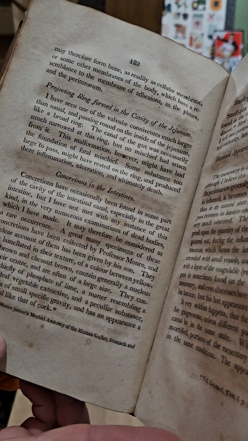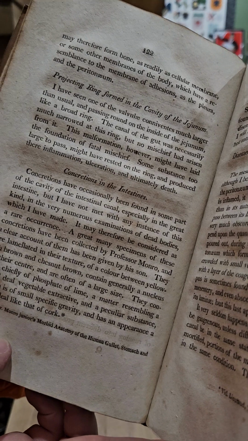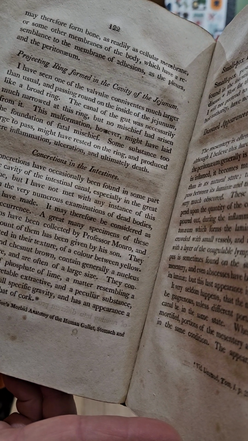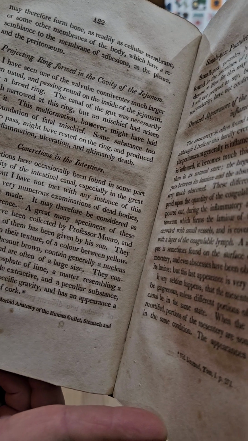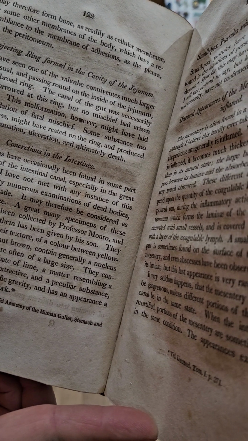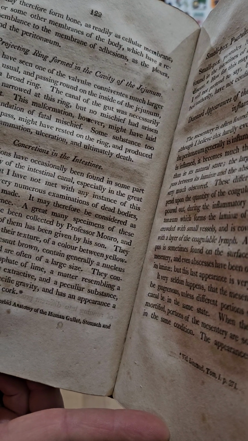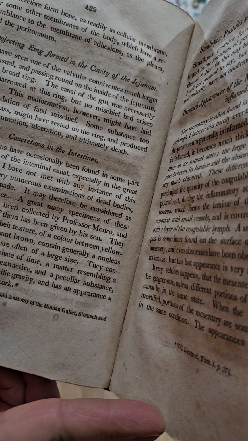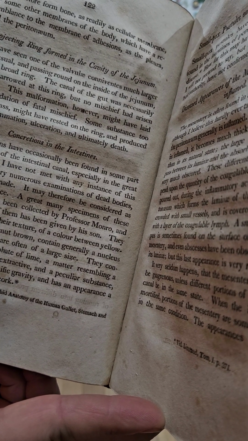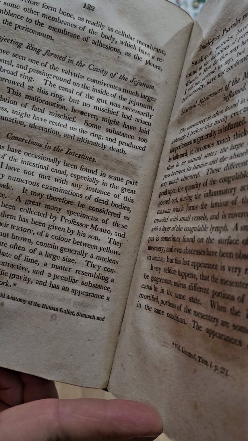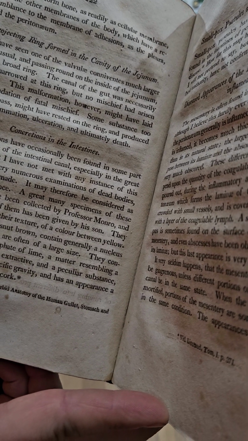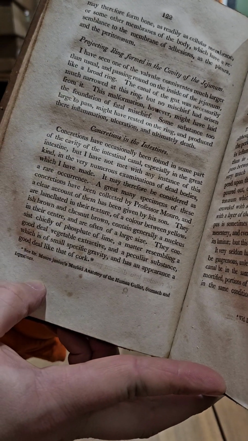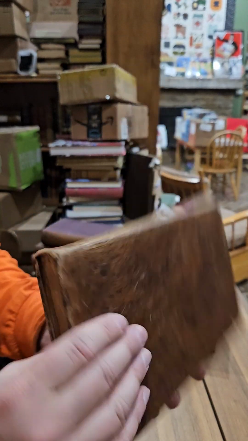Let's see, secretions in the intestines. Secretions have occasionally been found in some parts of the cavity of the intestinal canal, especially in the great intestine, but I have not met any instances of this kind, and in very numerous examinations of dead bodies which I have made, it may therefore be considered as a rare occurrence. A great many specimens of these secretions have been collected by Professor Monroe, and a clear account of them has been given by his son. Very interesting. Love old medical books.